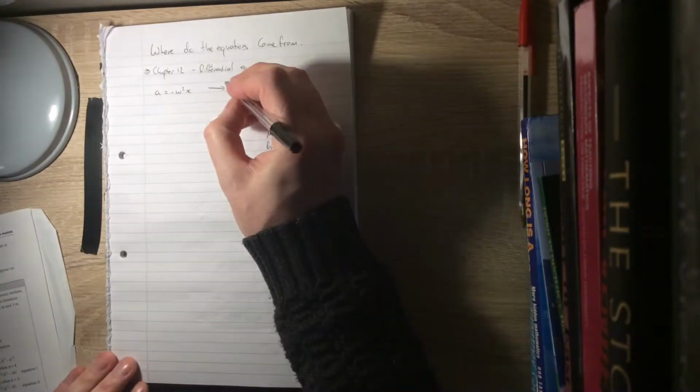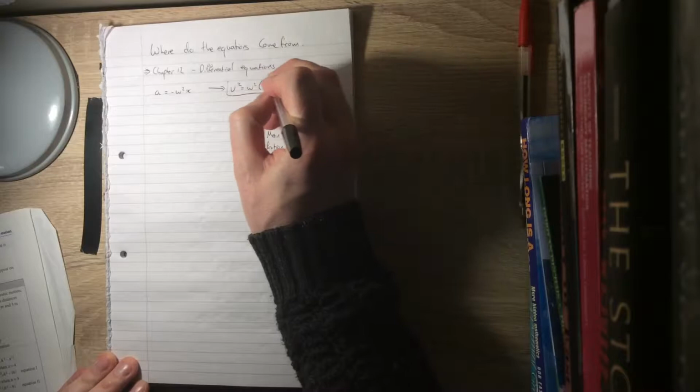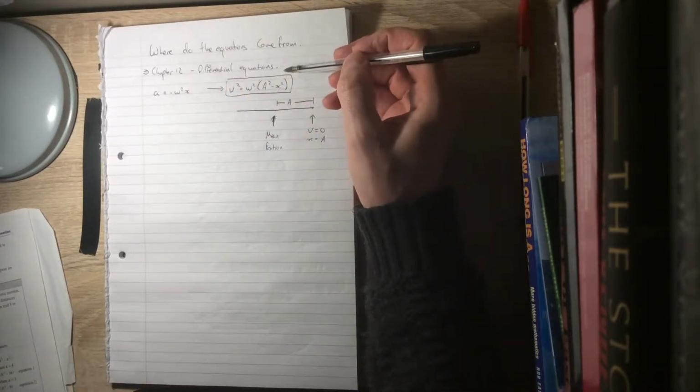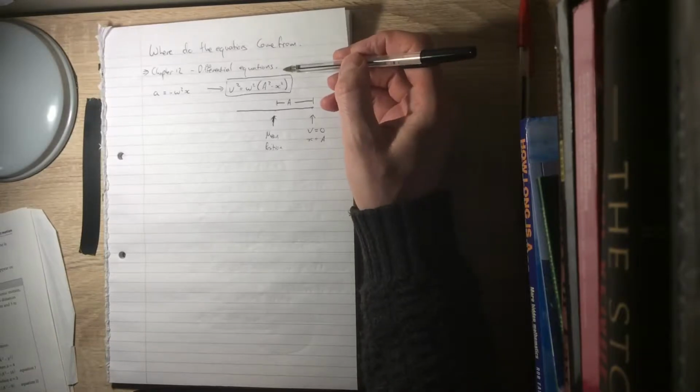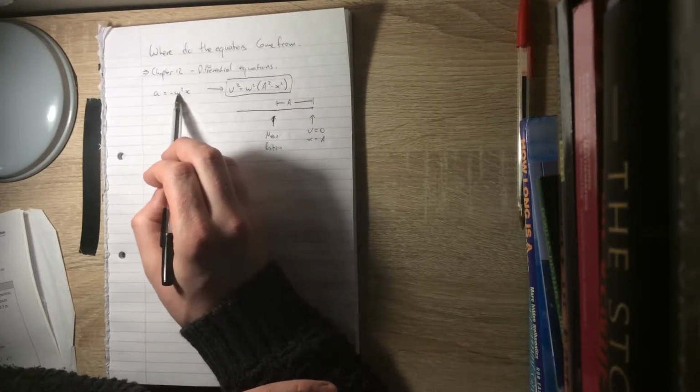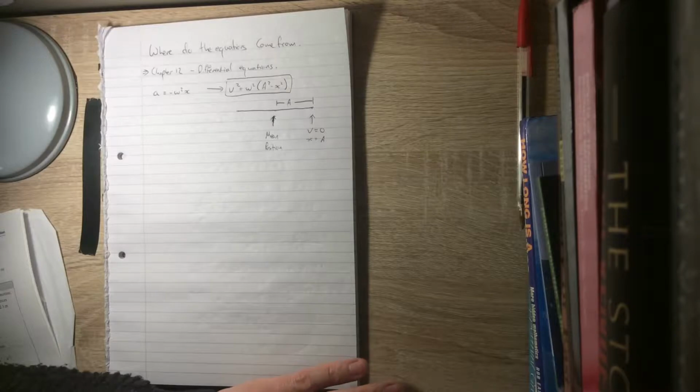How we doing, guys? Just a short video here on where some of the equations that we work on come from. Today I want to show this one in particular. I'm assuming you've seen chapter 12, differential equations. We're starting here with our definition of simple harmonic motion, which is that acceleration is proportional to distance and in the opposite direction. Remember, omega squared is just some constant. It does relate to angular frequency, as we've seen in other videos.